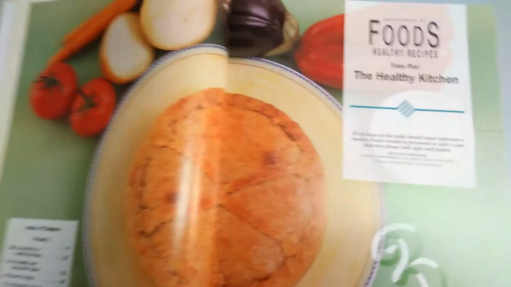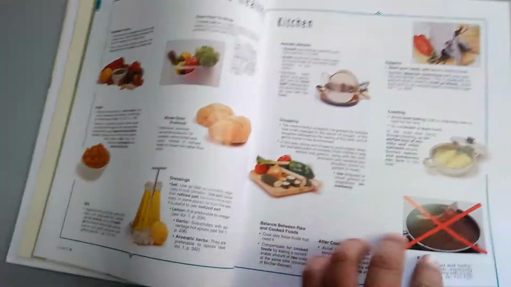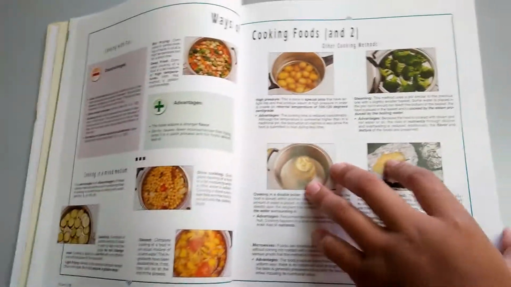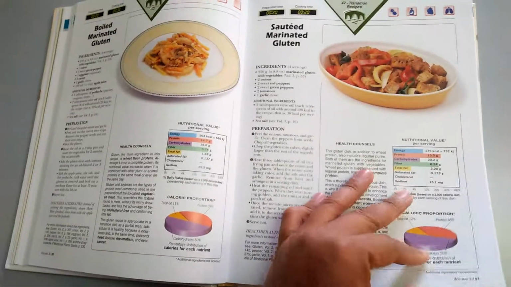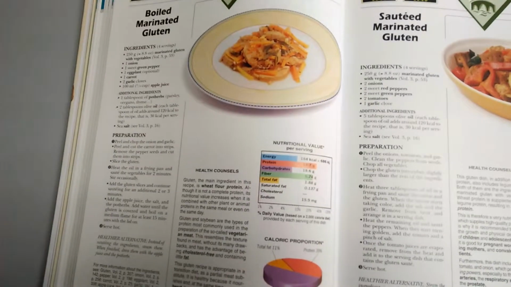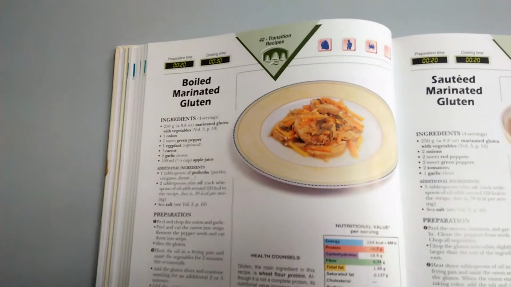Let us dive into this book. This is a very good and quality book. We have nice pictures and nice explanations, and very detailed information about food. Every food that you consume will have an explanation of its nutrition and how you prepare it, and the ingredients are also written in this book.